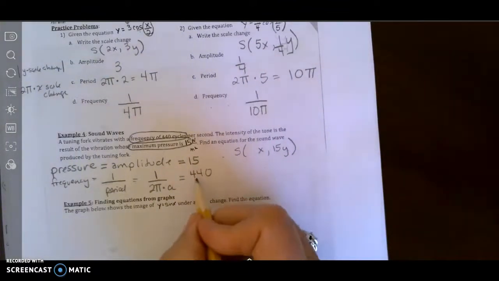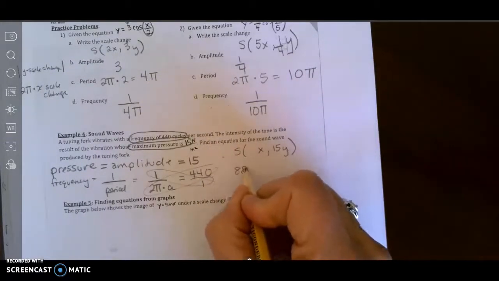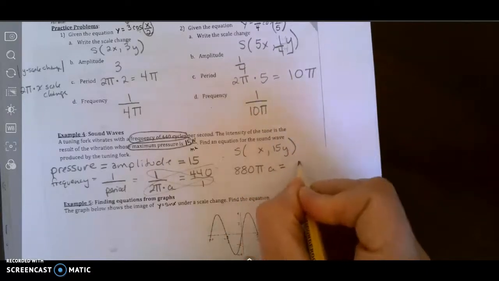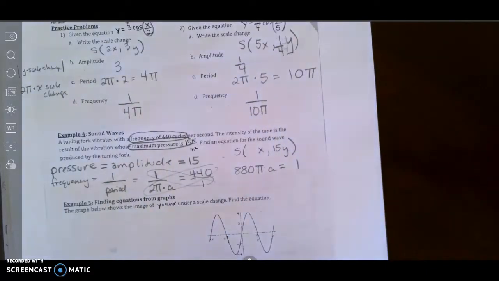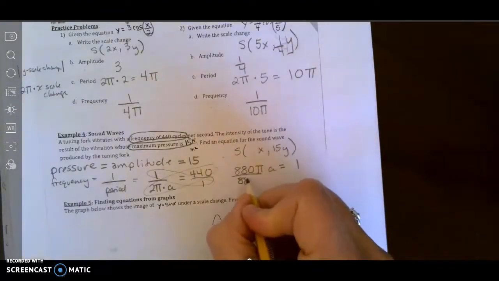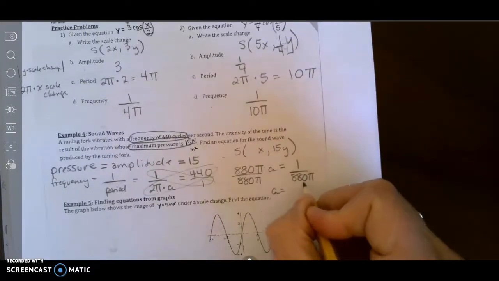Now, in an instance like this, when I have two fractions that equal each other, I simply cross multiply and I get that 880 pi a equals 1. So to solve for a, I divide both sides by 880 pi, and that's what a is.